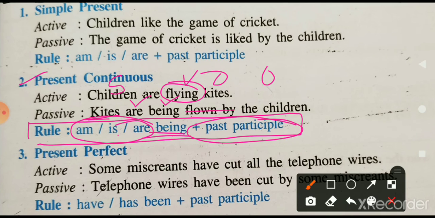Okay, and then again we have to write by, and then the subject. So this is how you are going to change the verb in present continuous form to active when you are changing the voices. This is the rule that you have to follow.